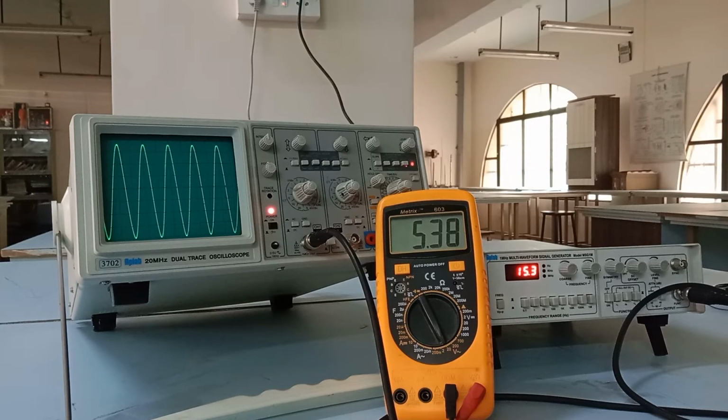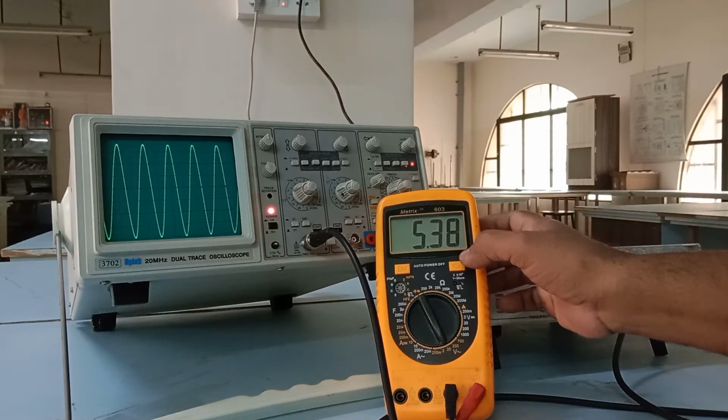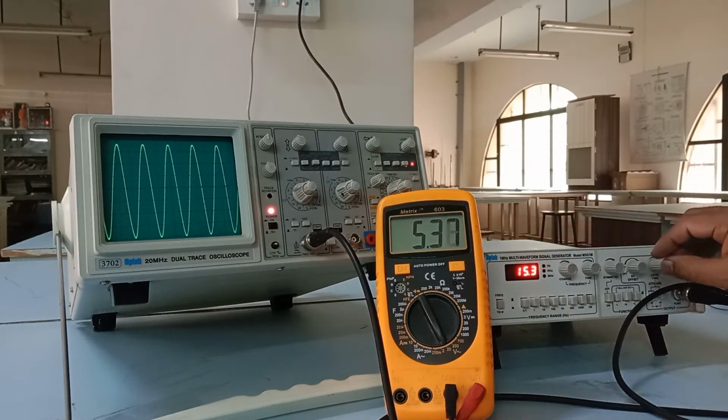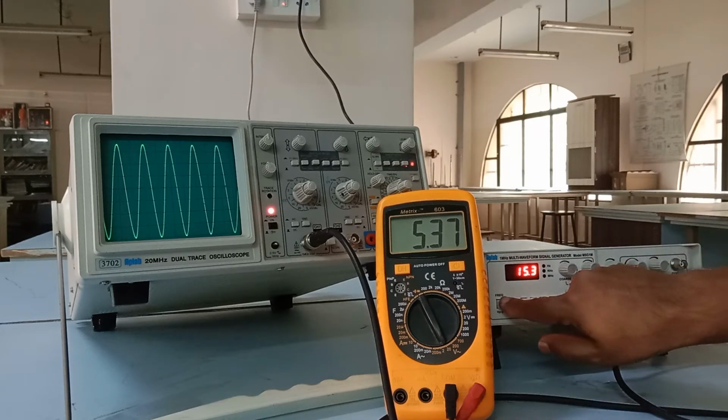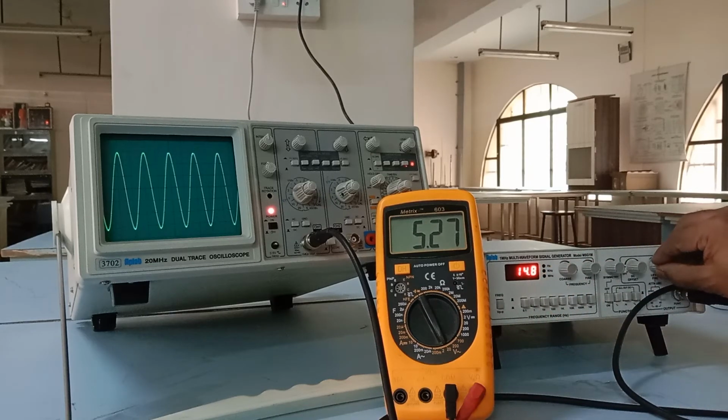Now I have to measure the frequency. The measurement of voltage, that part is over. Now we have to measure the frequency. So I will keep the constant voltage, that is around 1 volt.